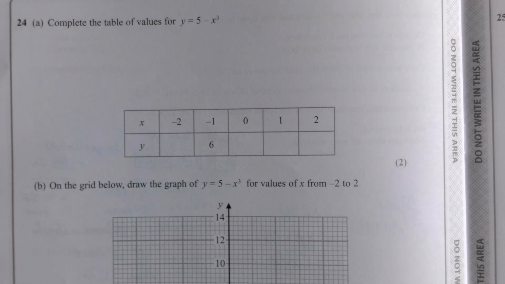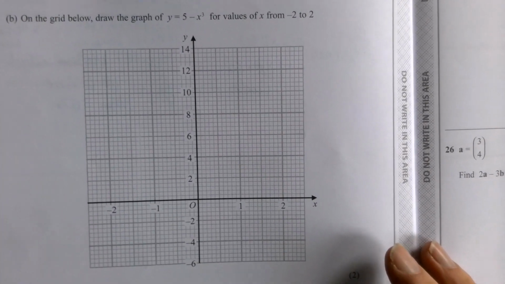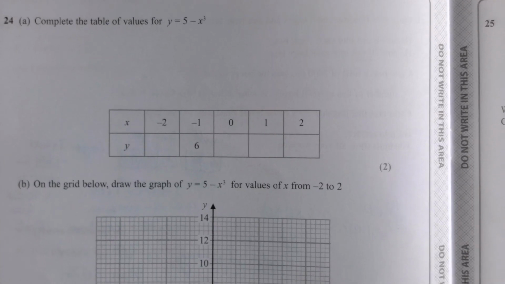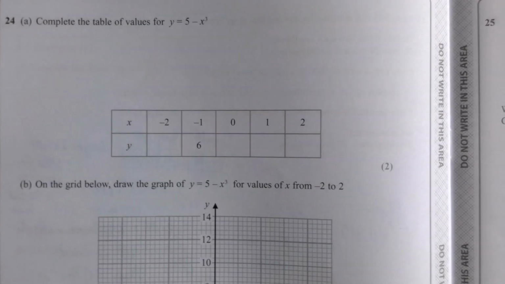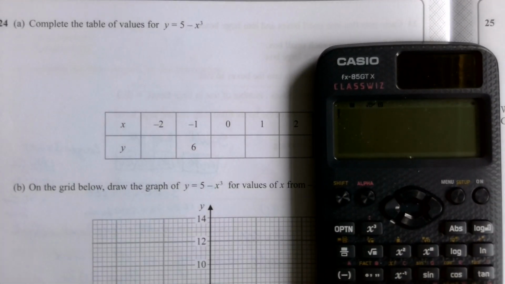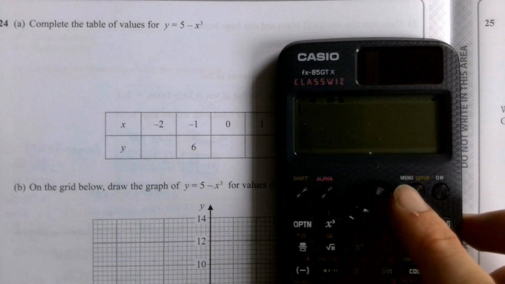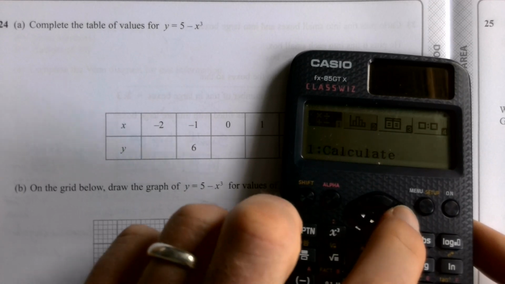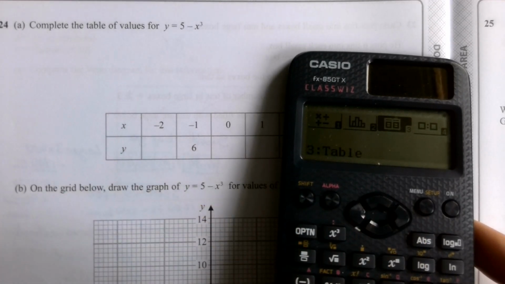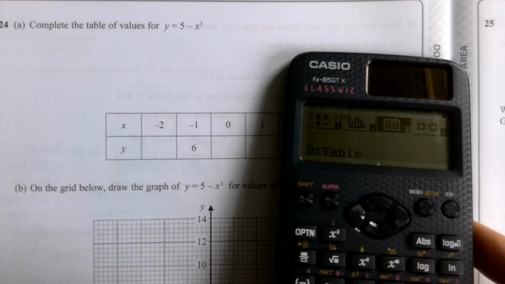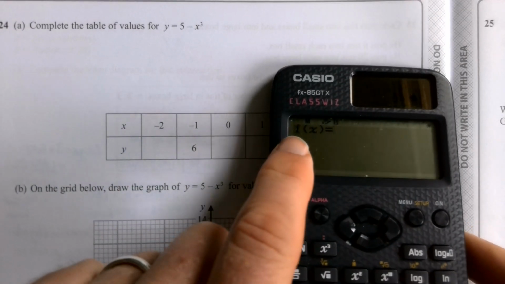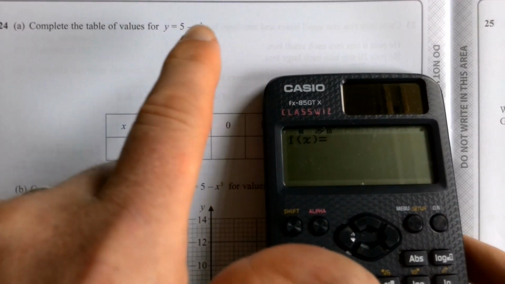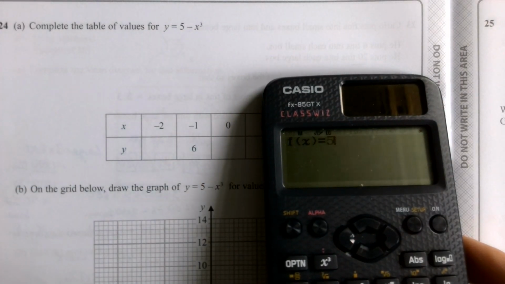Completing the table of values, and when we've done that, we need to plot it on that graph. Now, a calculator is great for this. If you go to Menu and Table, where's Table? There we go. It says function of x is what that stands for. Pretend that means y, and then we put 5 minus x cubed in.